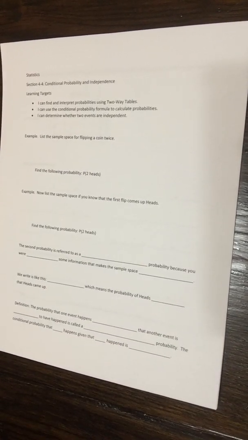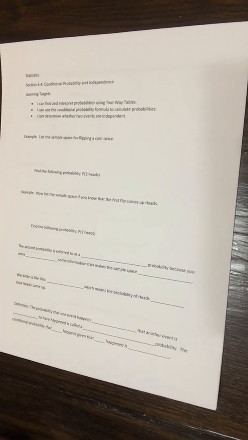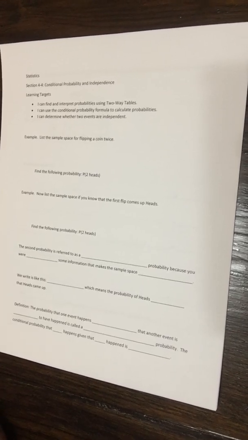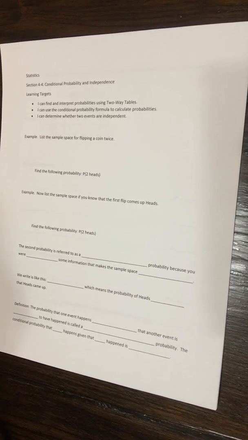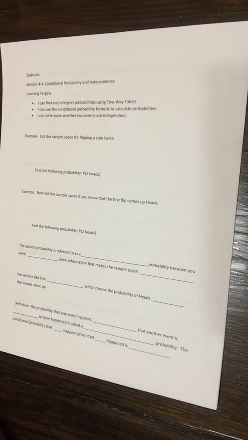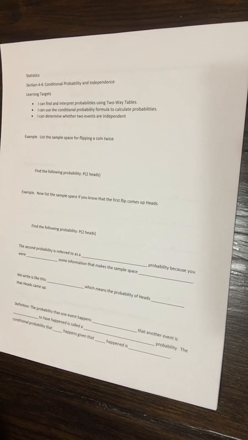All right, stats section, stats. This is section 4.4. It's on conditional probabilities and independence. So a couple of complications for the probability stuff we've been studying.